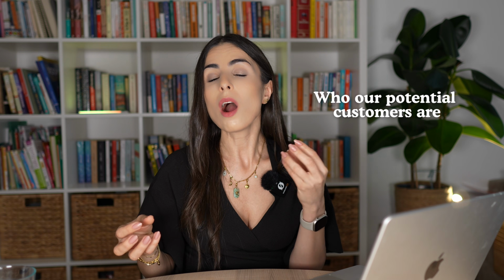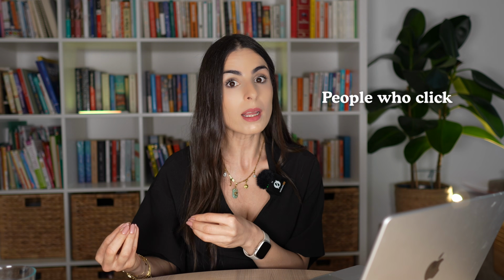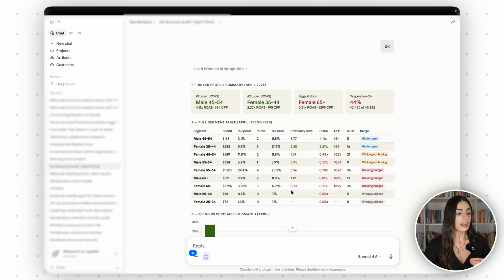Well, yes, it's true. We can't force Facebook to show or to restrict ads depending on audiences. But by looking at the results coming from this step, we will be able to figure out who our potential customers are. And as you can see, Claude is doing this analysis not only based on the people who click, but people who actually buy. And as you can see in here, we know that males between 45 and 54 are our top customers with the highest ROAS. And as you can see, females over 65 are our biggest drain, because Facebook is spending a lot on them and we are not getting results, and same in here.